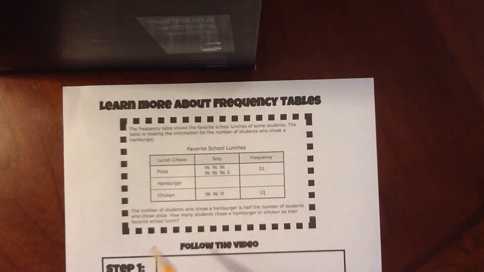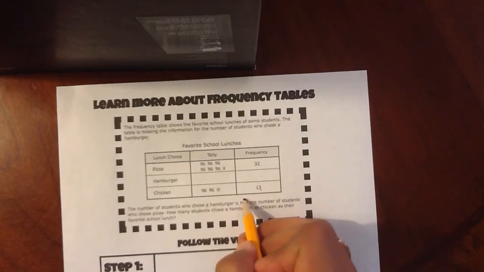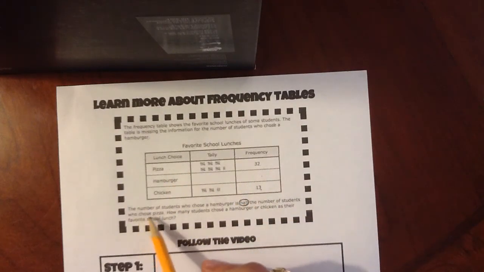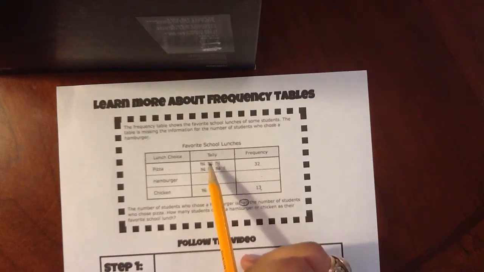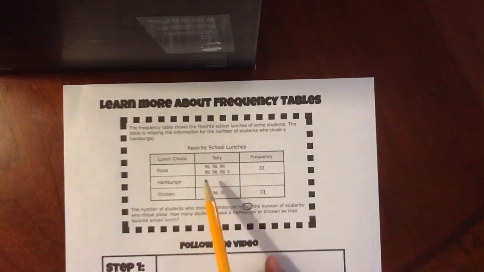Let's see what they want us to do with this information. The number of students who chose a hamburger is half. That word half. Is half the number of students who chose pizza. So the hamburger quantity is half of the pizza. How many students chose a hamburger or chicken as their favorite school lunch? Hold on. First I need to figure out the half. Then I'm going to go ahead and answer this question that they're asking me.